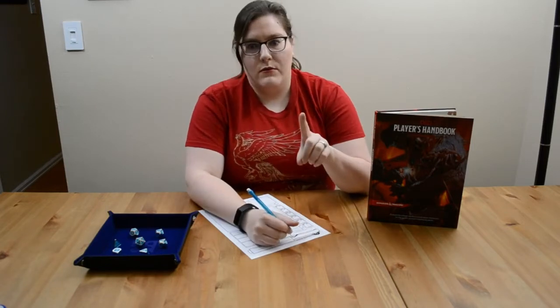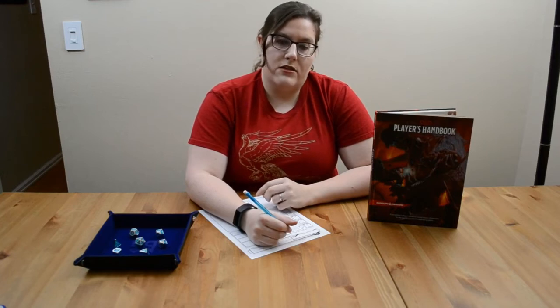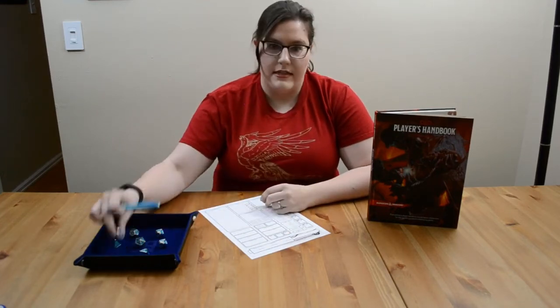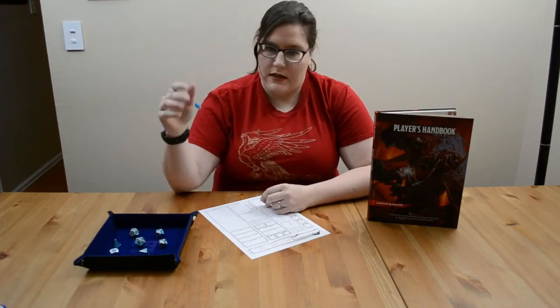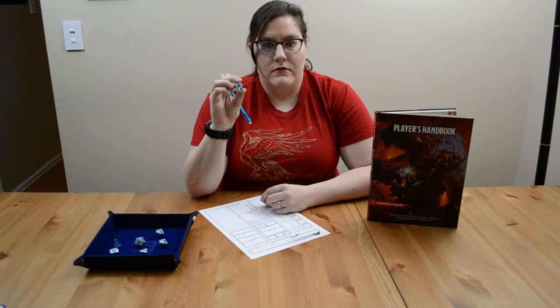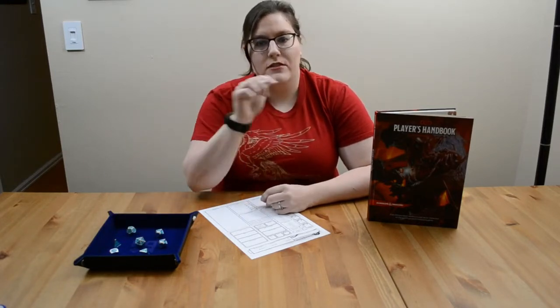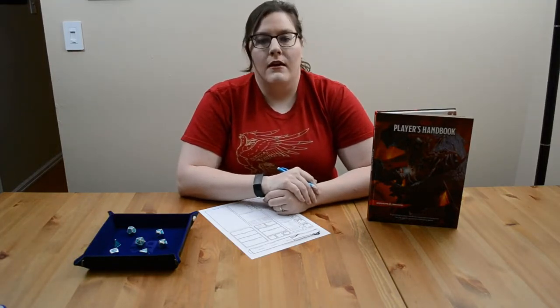Now, all level 1 characters start out with 1 hit die, but the single die is determined by your class. Are you a wizard? You get 1 D6, or single 6-sided die. Are you a barbarian? You get 1 D12, or a single 12-sided die. The highest number on the dice, plus your constitution modifier, is going to equal your hit points.